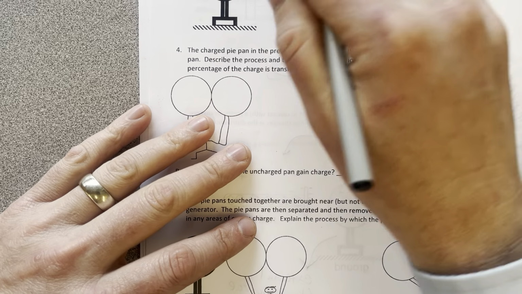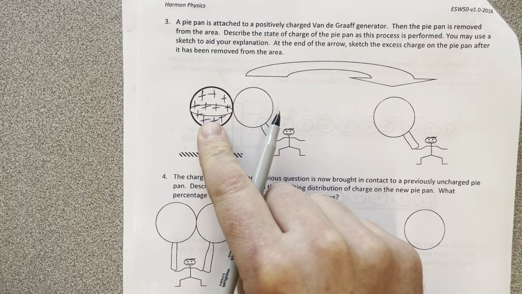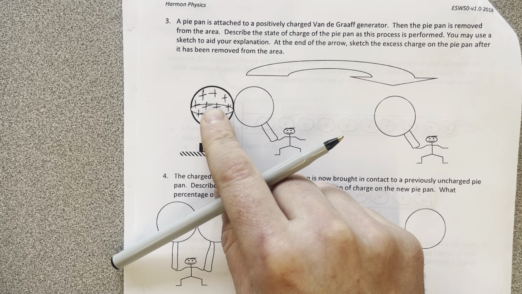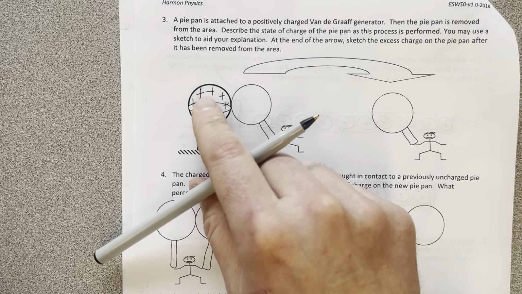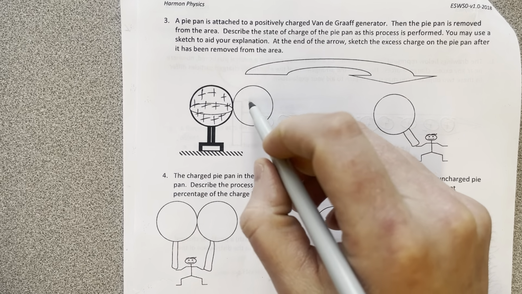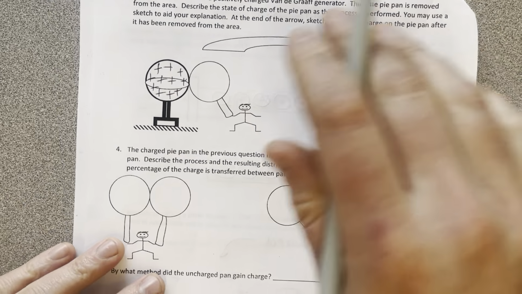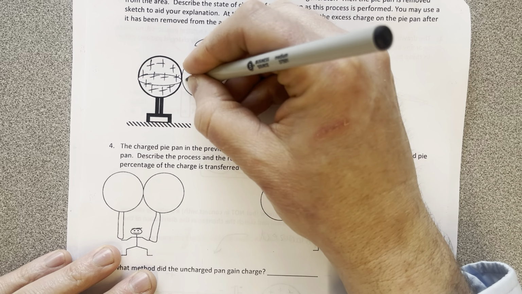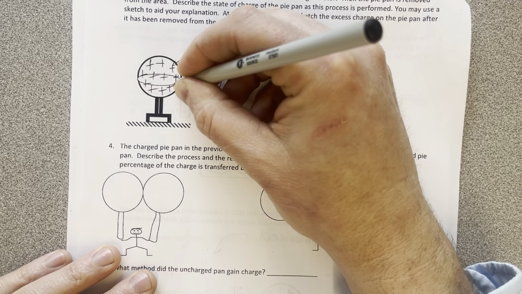All right, if you have something neutral and touch it to something positive, what happens is this positive is attracting electrons. All this big positive Van de Graaff generator, right? There's a pull on electrons. So this pie pan, just like the nail on the first page, has a bunch of electrons in it, right? The valence electrons. So what actually happens is some of those valence electrons actually stream off of the plate onto the Van de Graaff.